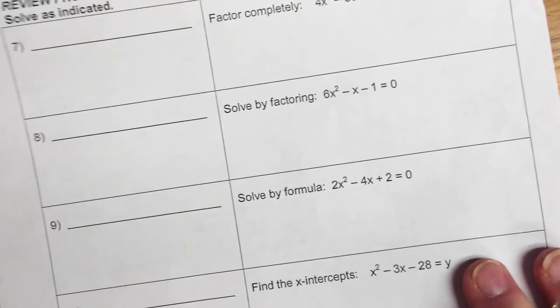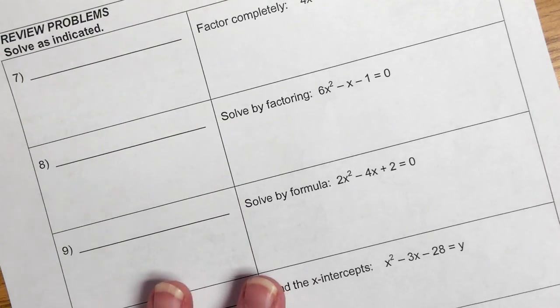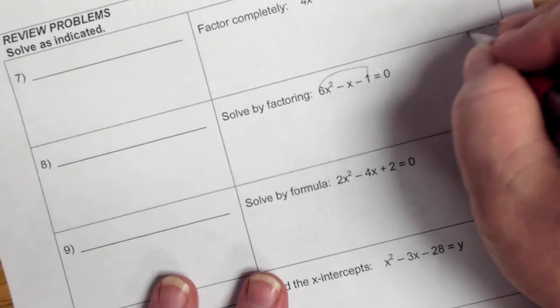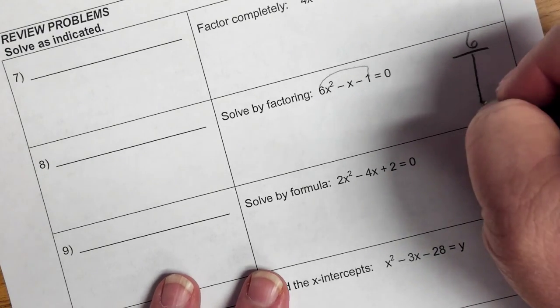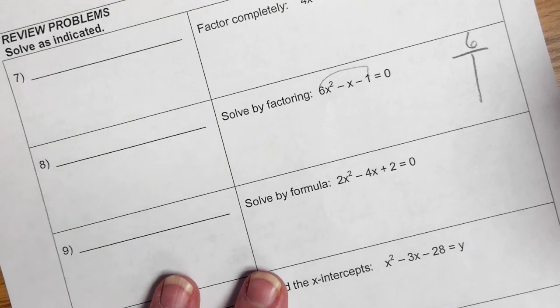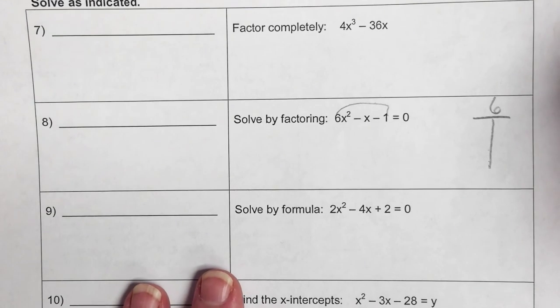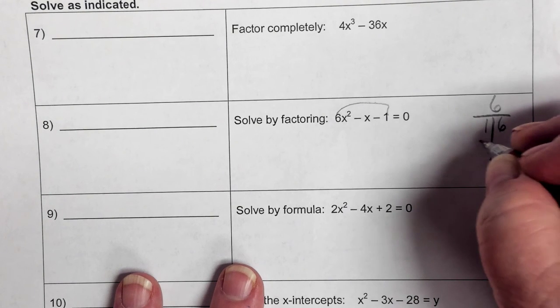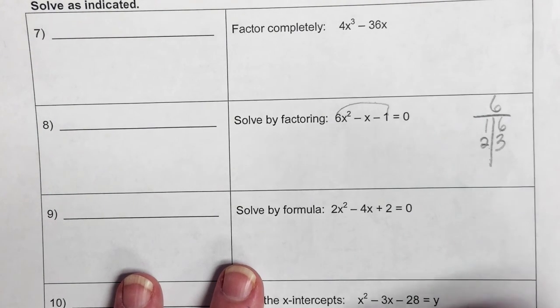Okay? So number 8 says solve by factoring. So what we need to do, remember, is take our 6 times our 1, and we need to find factors of 6 that are going to, when we add together, give us -1. So 1 and 6 aren't going to work. How about 2 and 3? I think that will work.